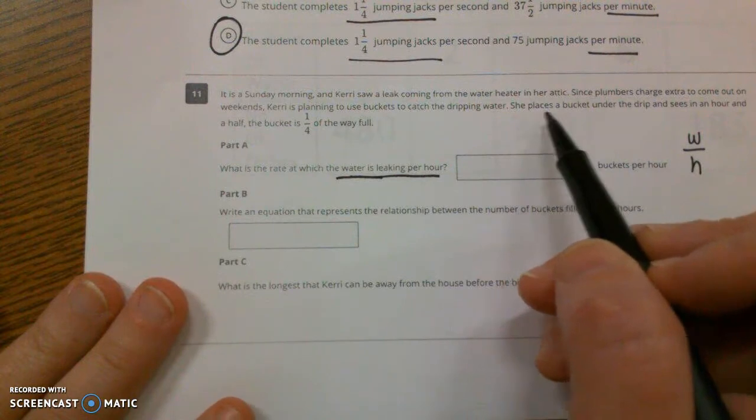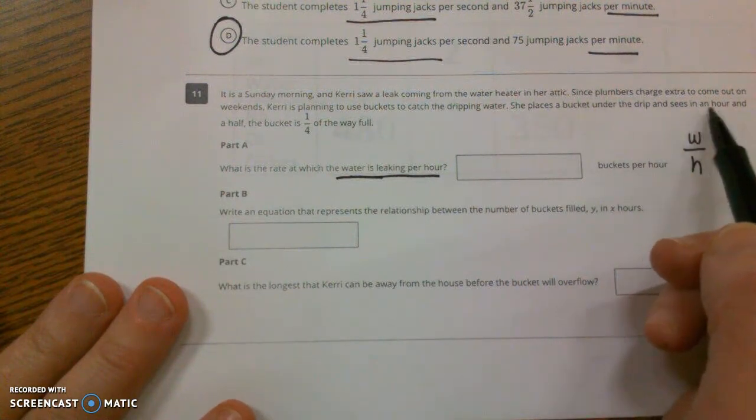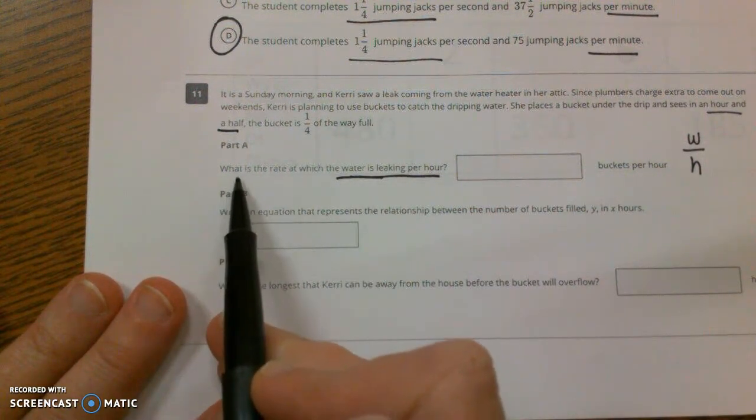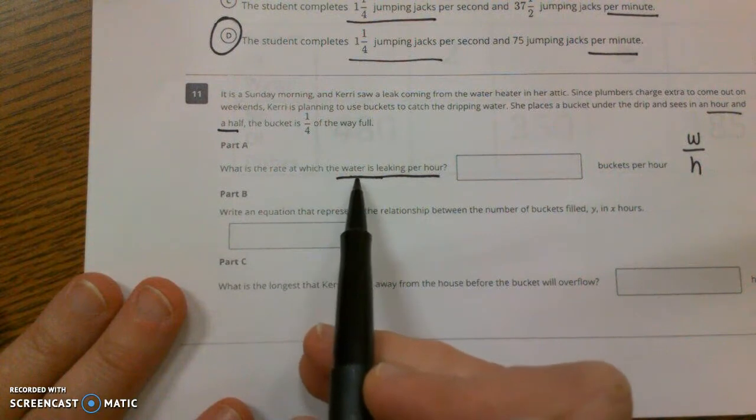Okay, in this question, we're given an amount of water that leaks from a bucket. So it says that she places a bucket under the drip and sees in an hour and a half, the bucket is 1/4 of the way full. So our first part A says, what is the rate at which the water is leaking per hour? So I've gone ahead and set up water leaking per hour. So my unit of time is in the denominator.